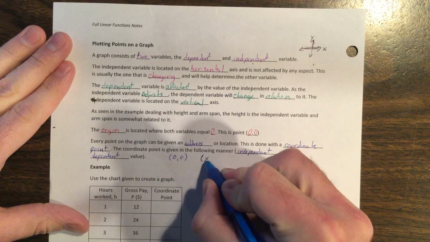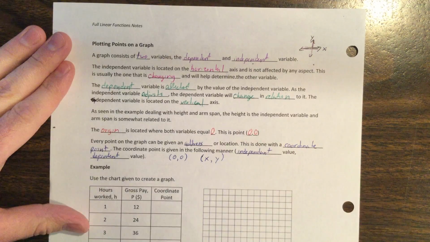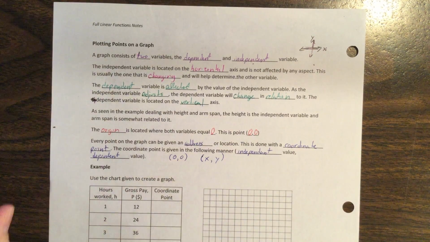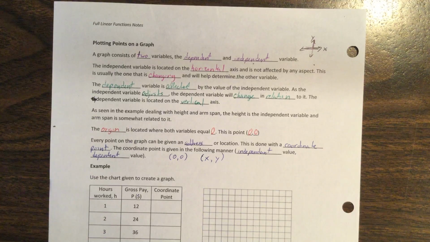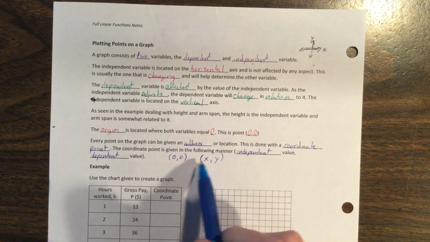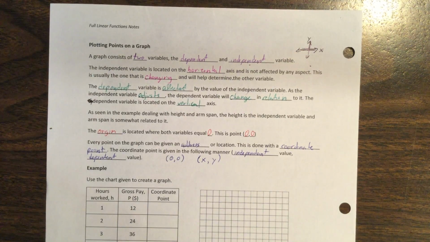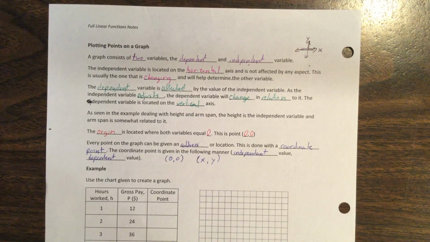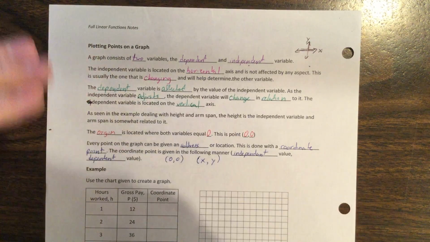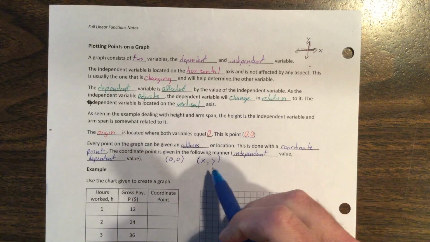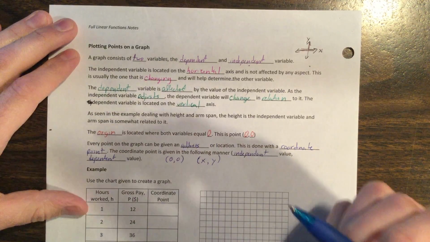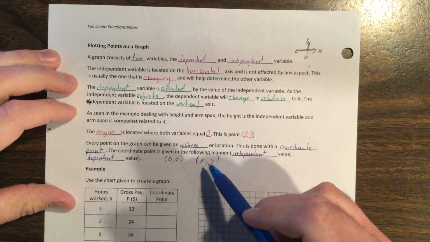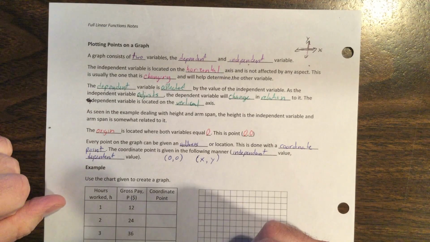We could also think of it as our x value and then our y value. Which x value do we have? Which y value do we have? And so this is how we would describe each coordinate point. With whatever the values are, that would be our coordinate point. That is the location of our point on the graph.